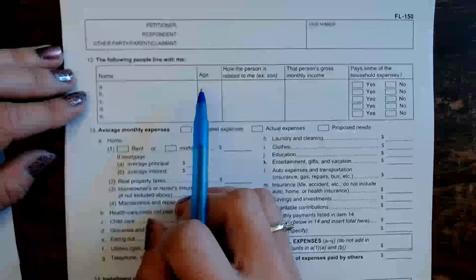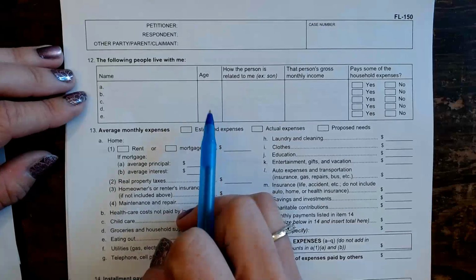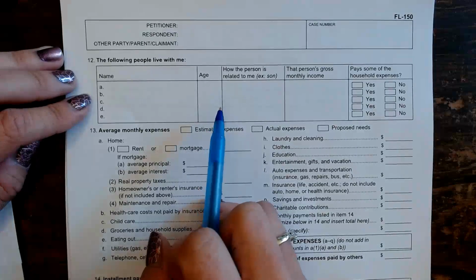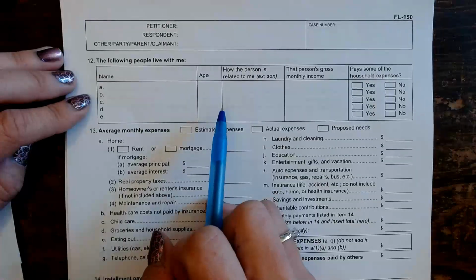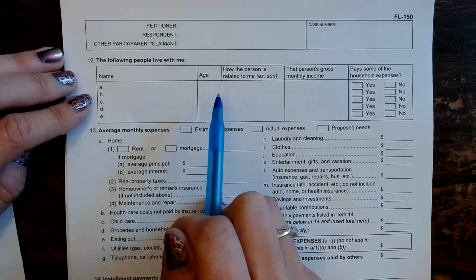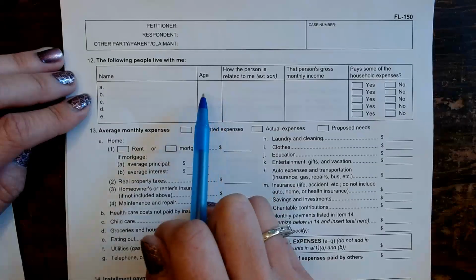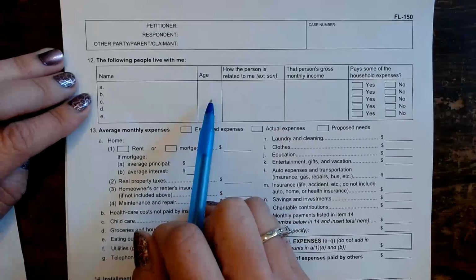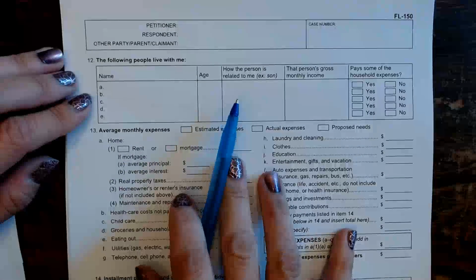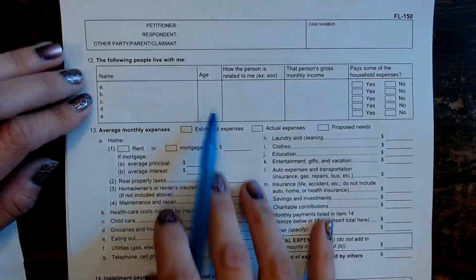Also, it can help the Department of Child Support Services and the court figure out if you don't really understand the question about how many dependents or exemptions you claim on your taxes. And it can also help the court sort out who should be claiming the children on their taxes. So fill this section out.